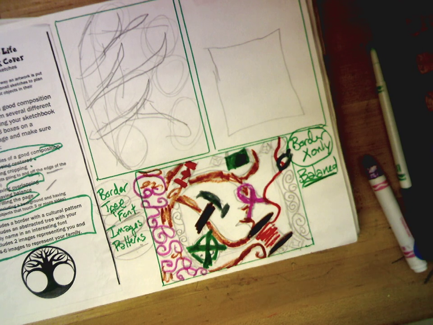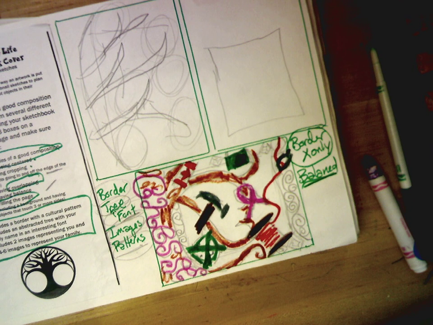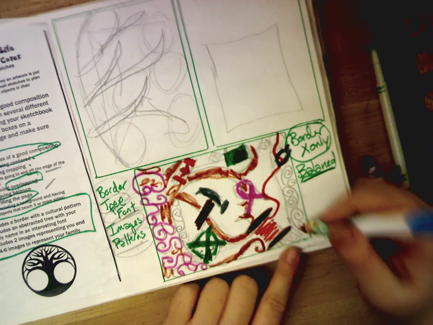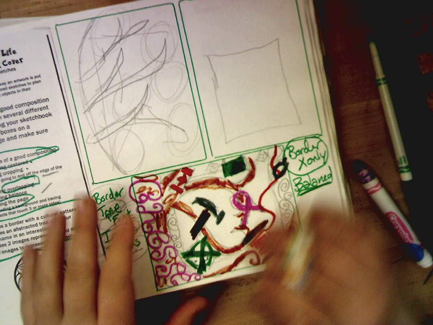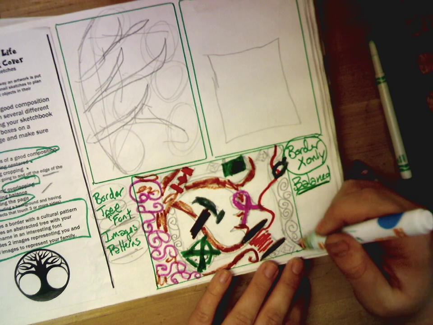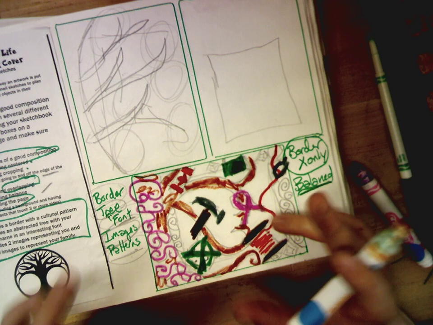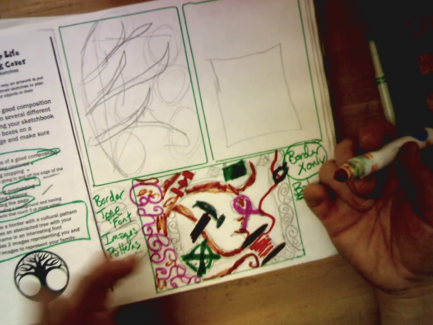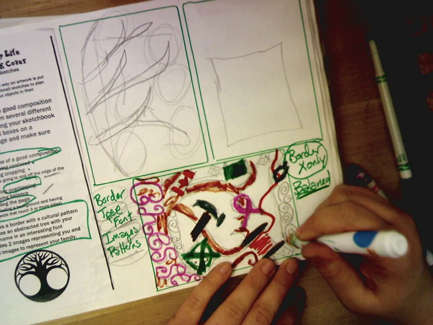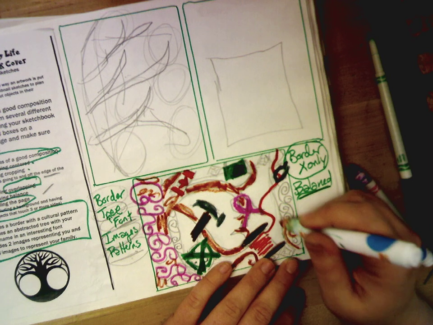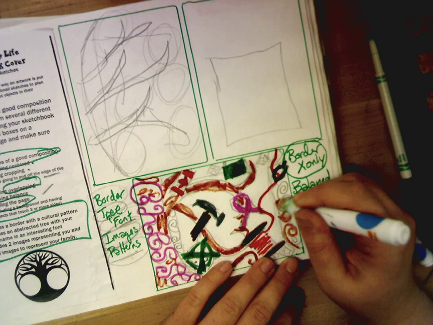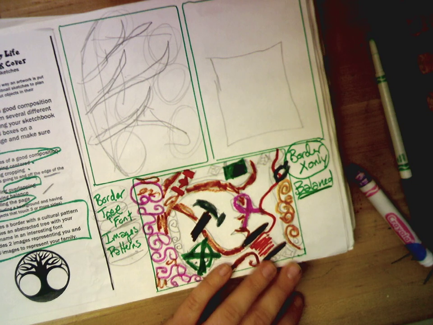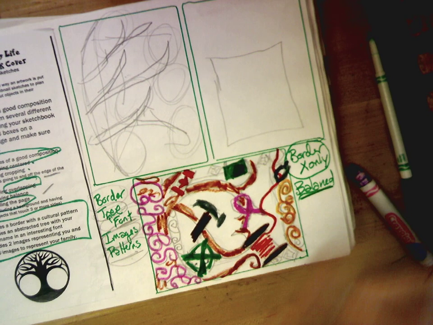I can't use any of the colors that I've used so far. So I think what I'm going to do for my Celtic border, I'm not really using yellow and orange right now. So at least in my Celtic border, I'm going to use this one inside my twirlies, which is golden yellow.